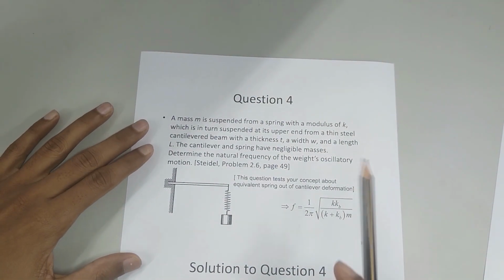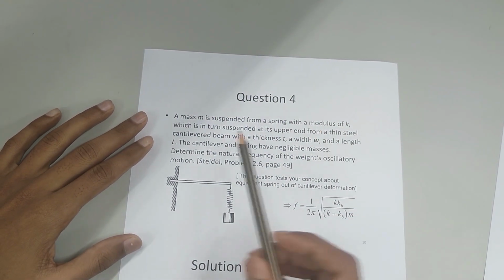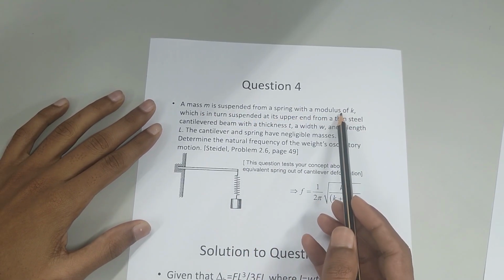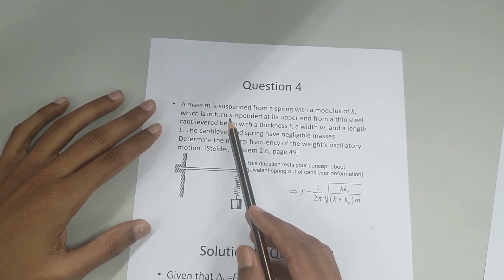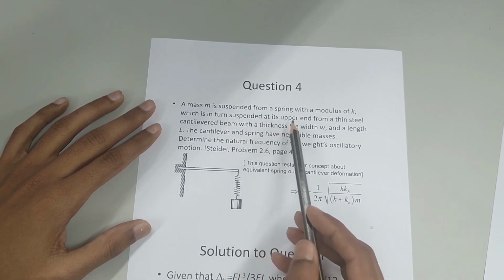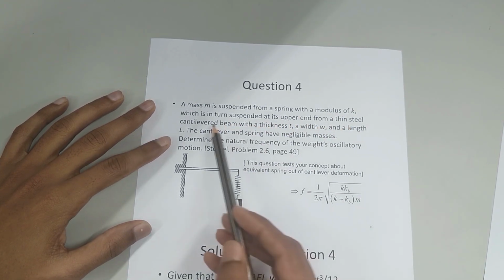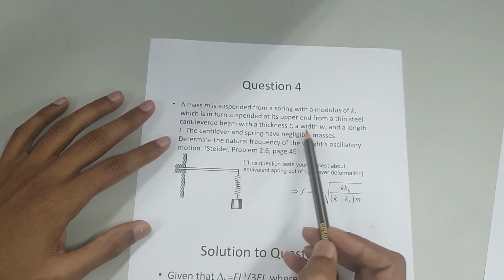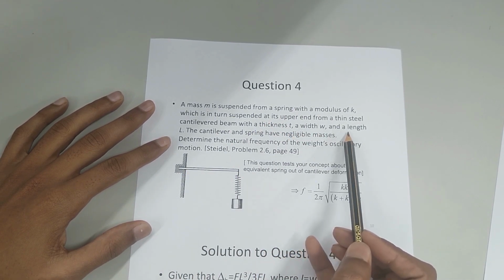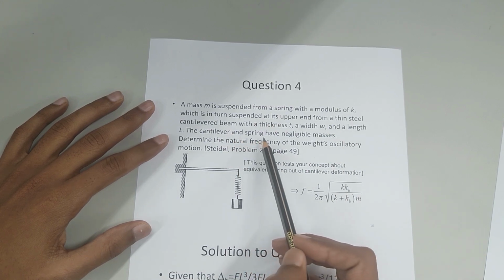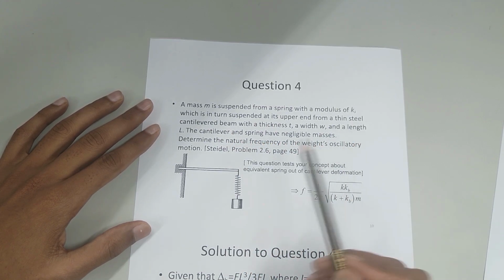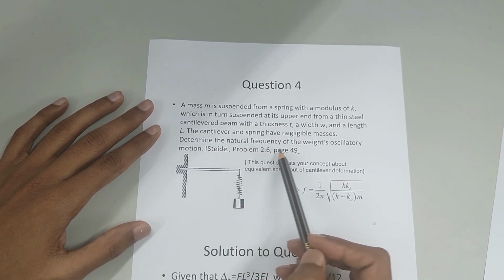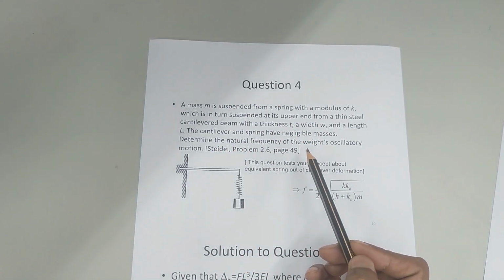Now the fourth question of homework 1 is that the mass m is suspended from the spring with modulus k, which is in turn suspended at its upper end from a thin steel cantilever beam with thickness t, width w and length l. The cantilever and the spring have negligible masses. Determine the natural frequency of the weight's oscillatory motion.